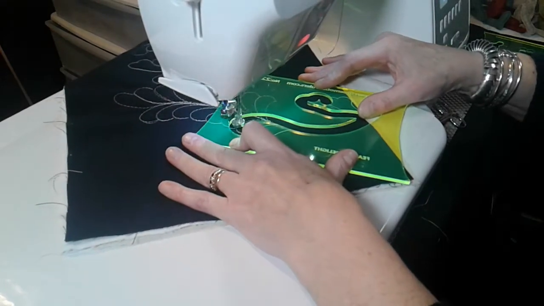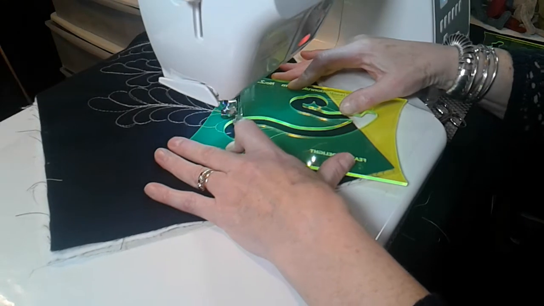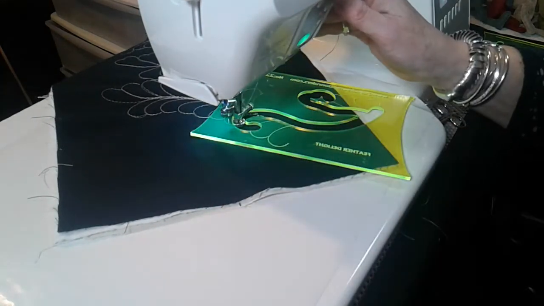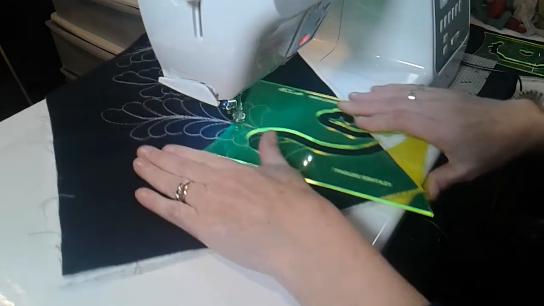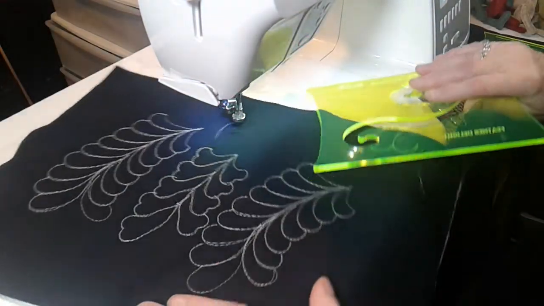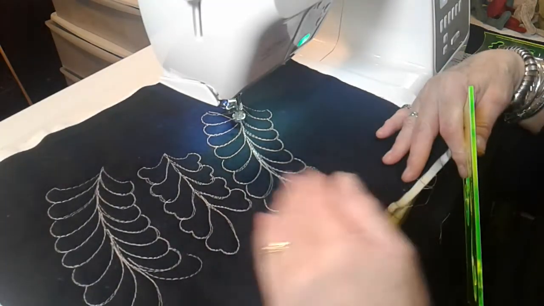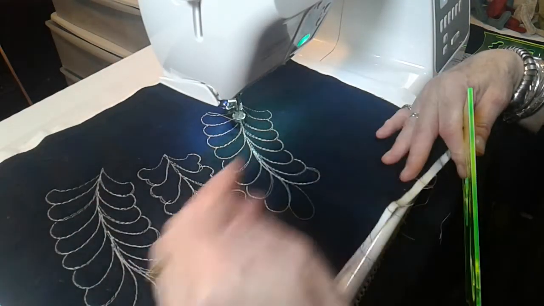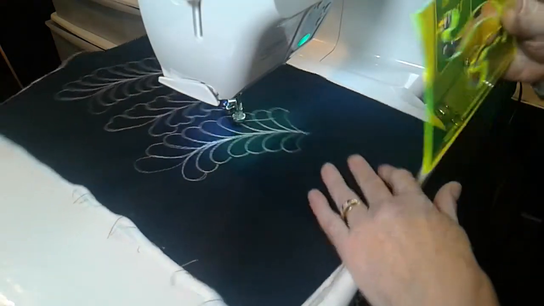And get the consistency. And with practice, you will get absolutely beautiful feathers. As with all things patchwork, it's with practice. So there we've repeated. And that's the beauty of using rulers. Repetition. You can get the same reading, the same curve, consistently.